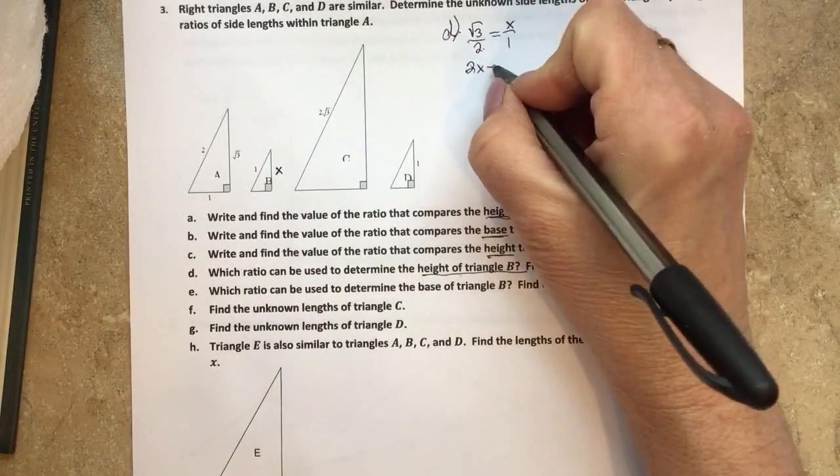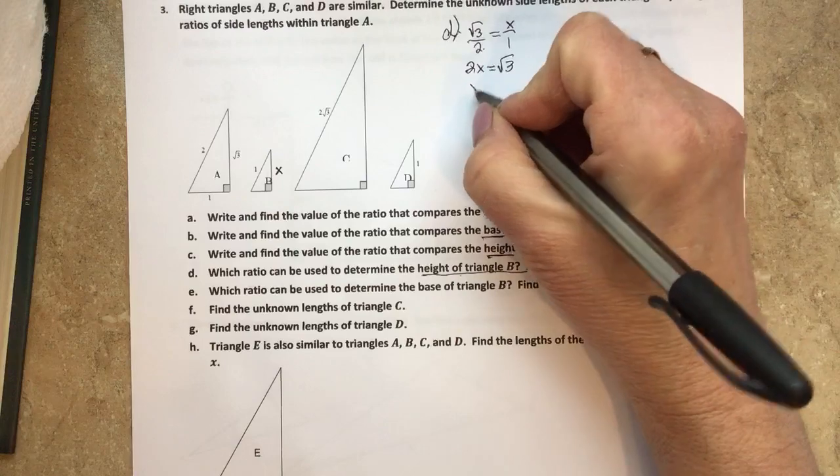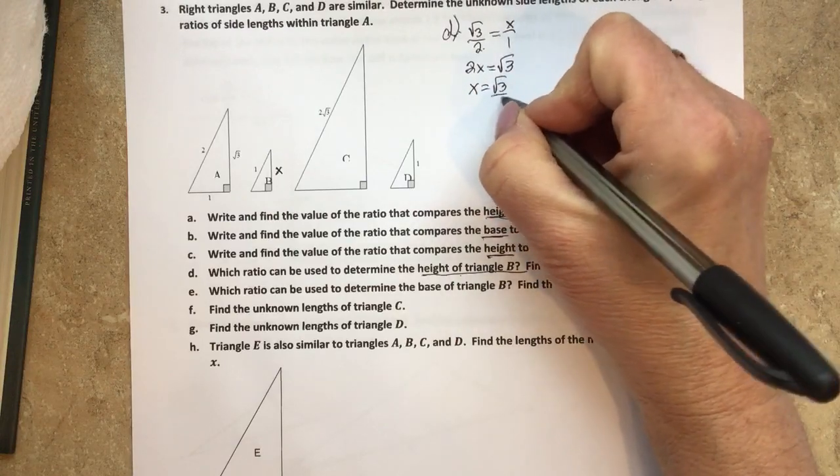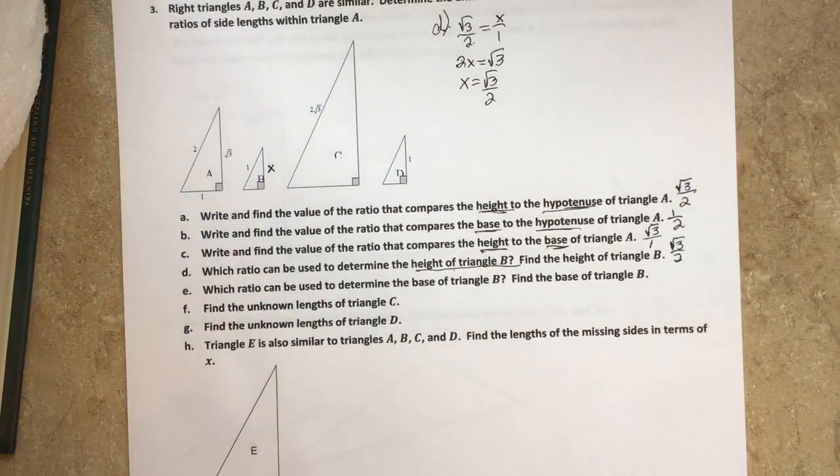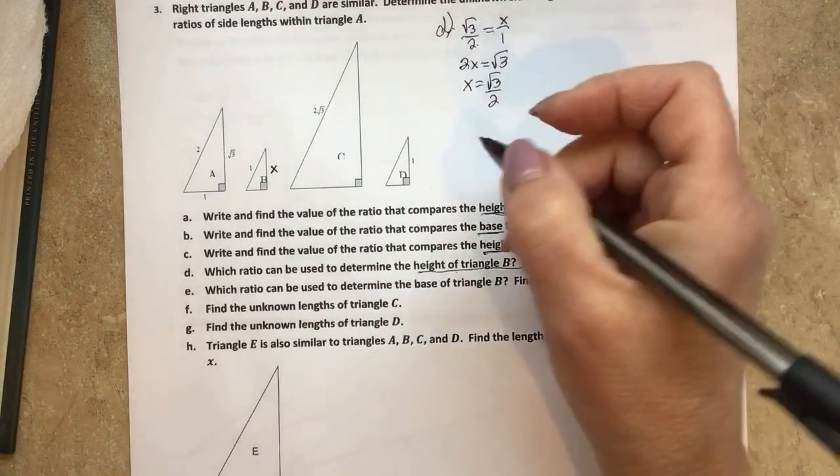So 2X equals rad 3. So X equals rad 3/2. No need to reduce it. No need to give me decimals. It is what it is.